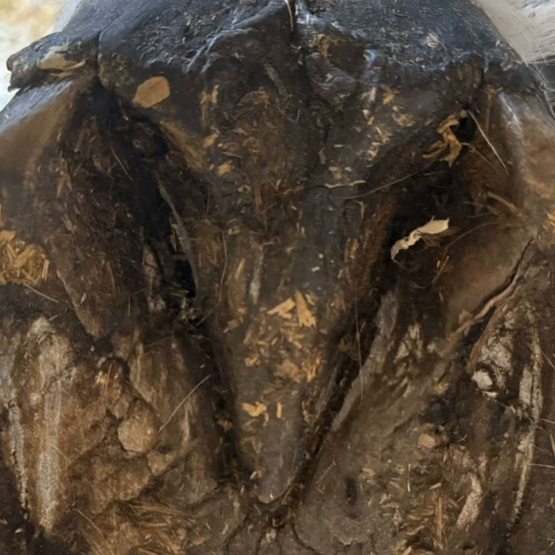Sheared heels. Sheared heels refer to a condition in which one heel bulb is displaced proximally relative to the other, resulting in asymmetry of the heel region. This imbalance can lead to distortion of the frog, often causing it to become compressed or deviated. The condition is typically associated with uneven loading, conformational defects, or improper trimming and shoeing. It can result in pain, lameness, and increased susceptibility to infection within the frog.